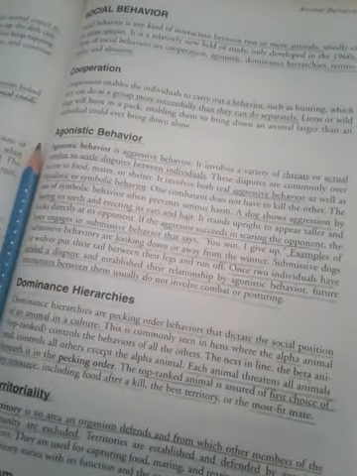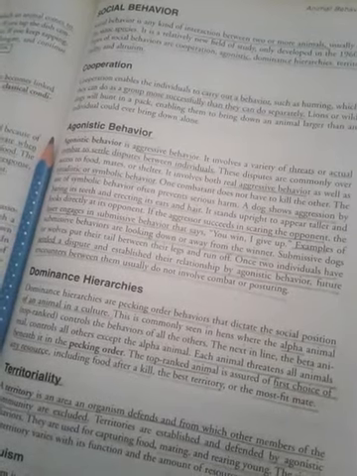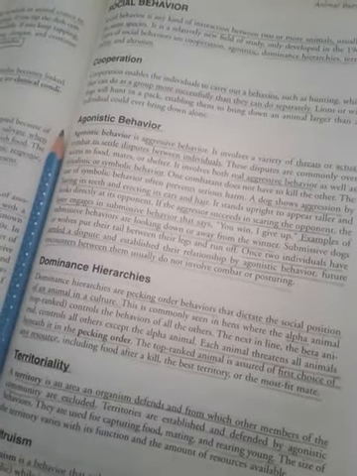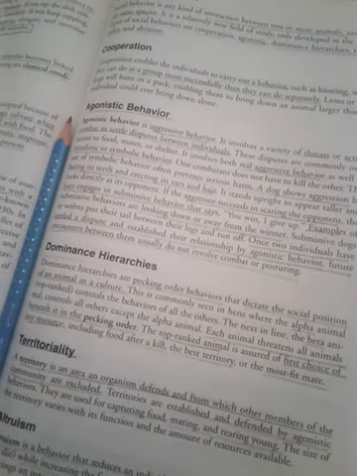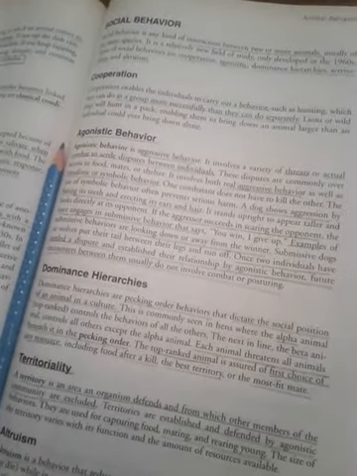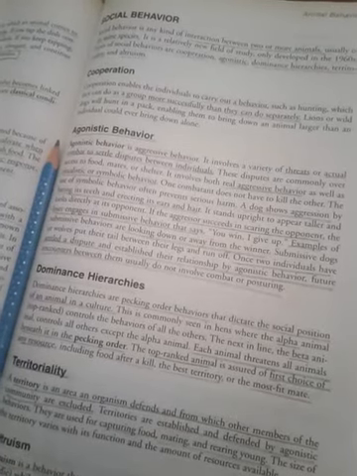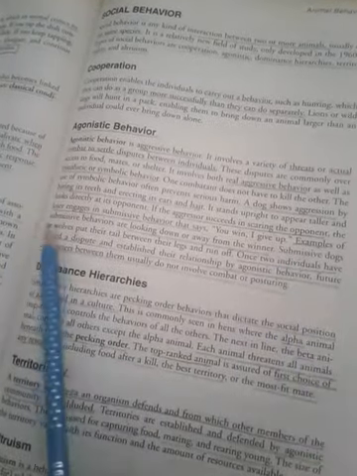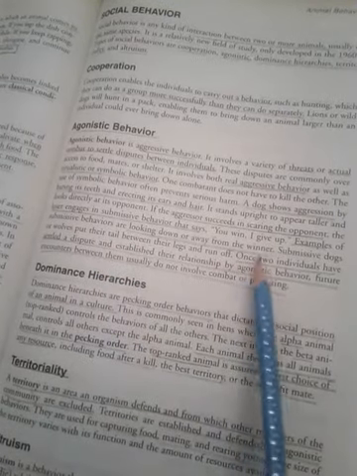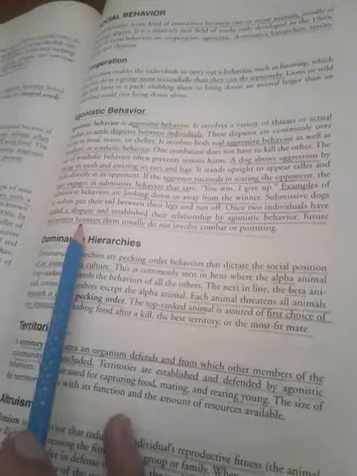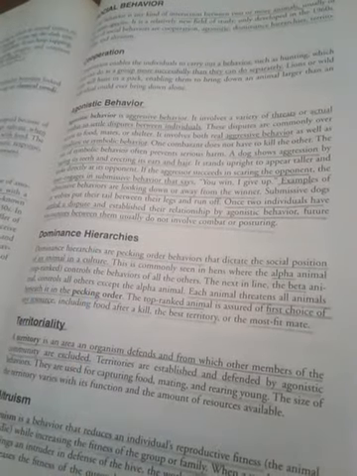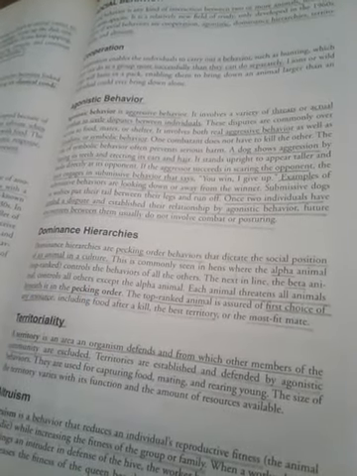Let's say dogs. So a dog actually shows aggression by baring its teeth and erecting its ears and hair. So if the opponent got scared, he would show a submissive behavior that says, "You win, I give up." Examples of submissive behaviors are looking down or away from the winner. Okay? Once two individuals have settled a dispute and established their relationship by agonistic behavior, future encounters between them usually do not involve combat or posturing.